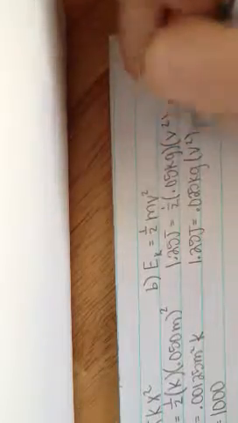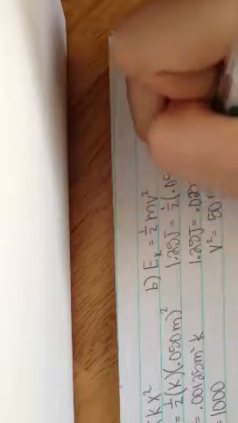So then 1.25 joules equals 0.025 kilograms times velocity squared. So velocity squared equals 50 meters squared per second squared. So velocity equals 7.071 meters per second.